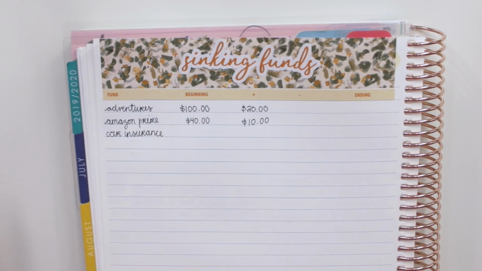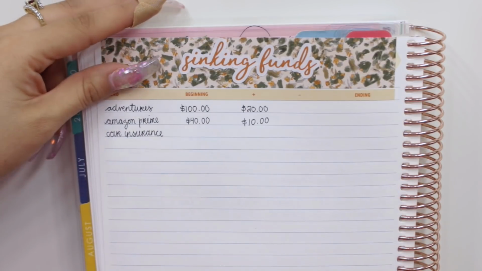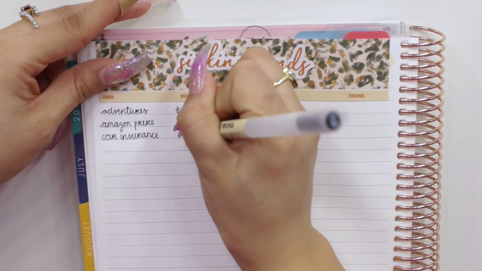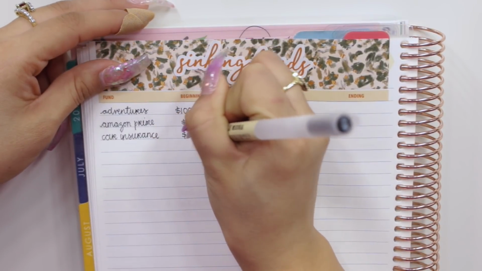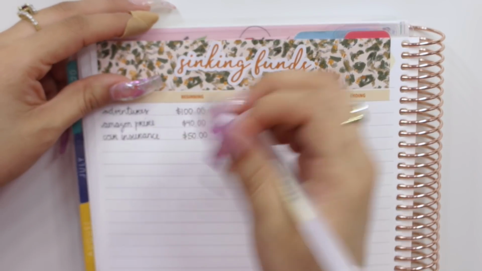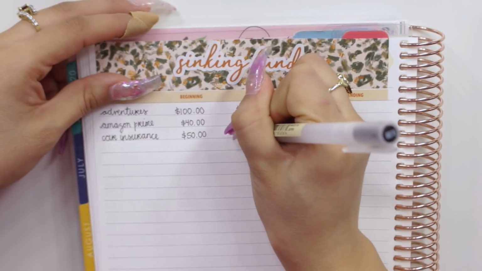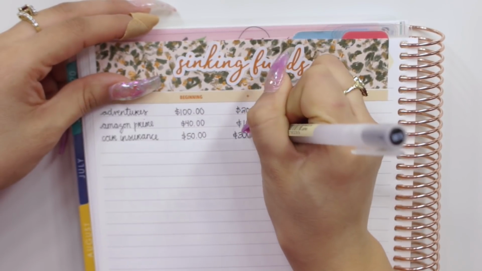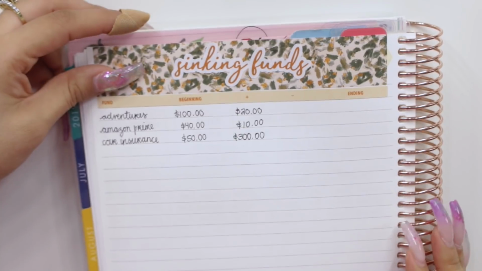Of course, you can do whatever you want. You can put it in your monthly budget if you would like, but I've had my car insurance as a sinking fund for so long that I'm just used to it being here, and I don't plan on changing it anytime soon. So for this, I am beginning with $50, and I'm going to go ahead and add $300 in here.